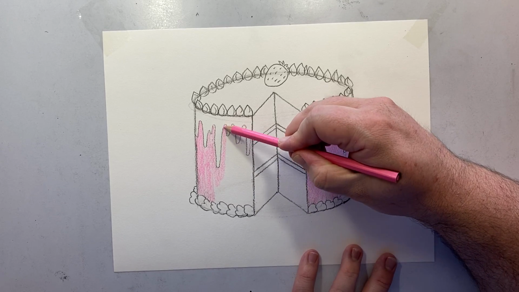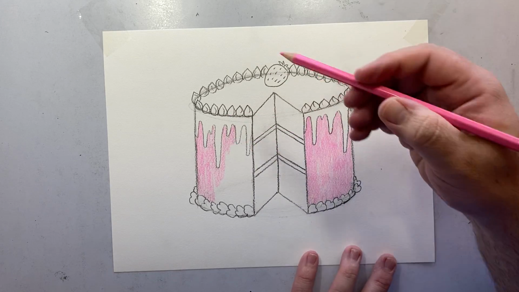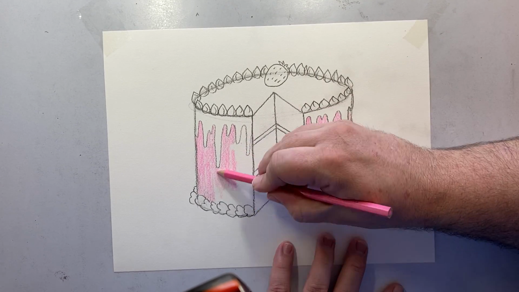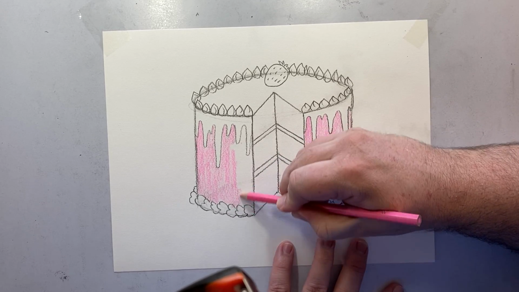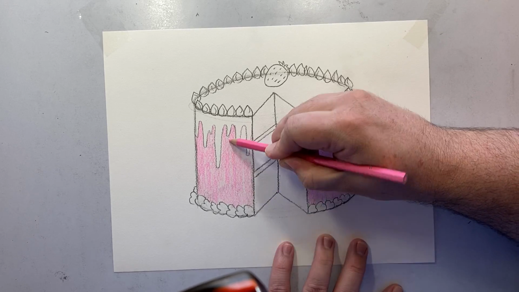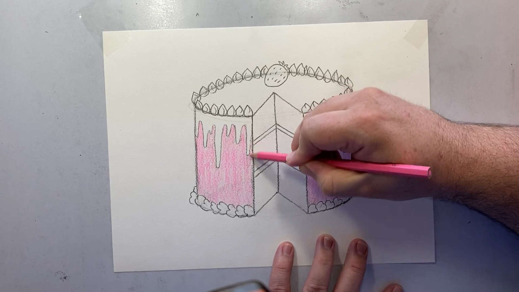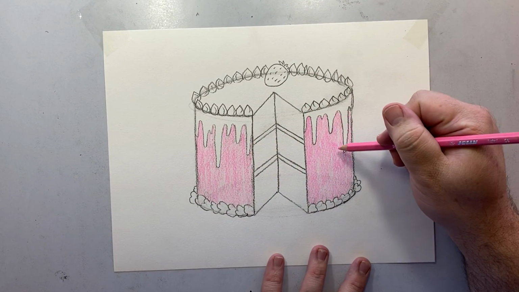If you're practicing with your more advanced art lessons and want more of a challenge, I will show you how we can add layers of color to get some texture and shadows and things like that.